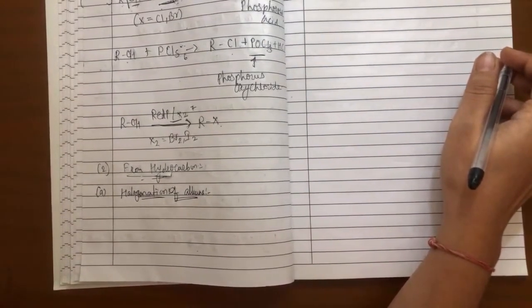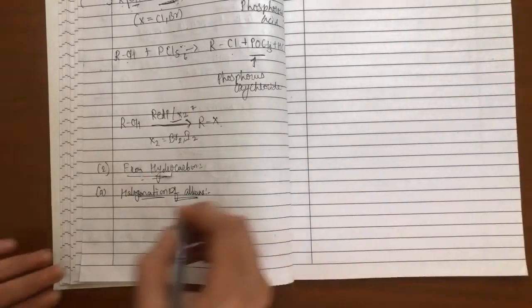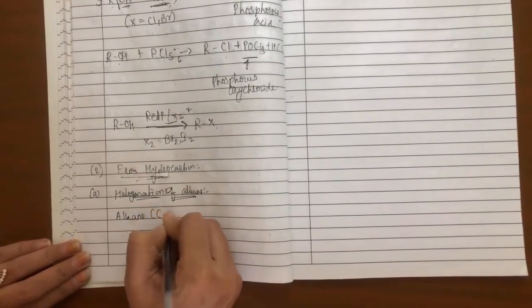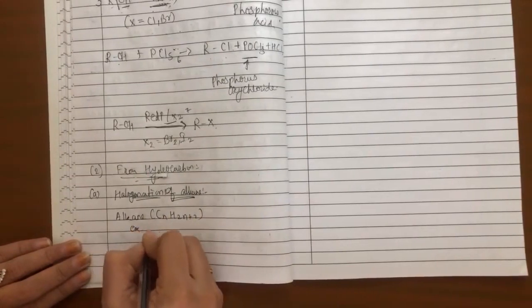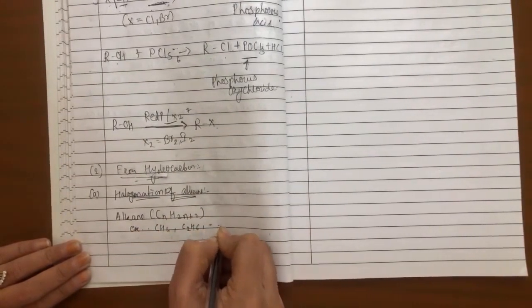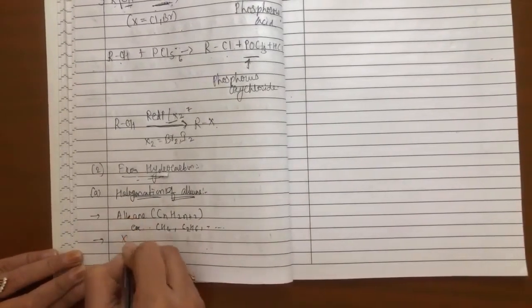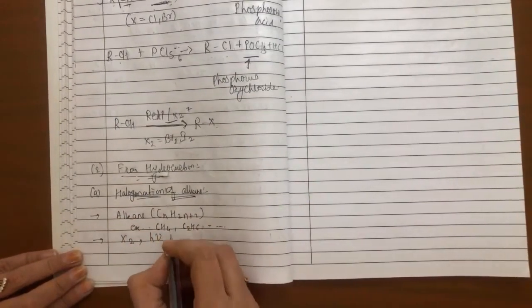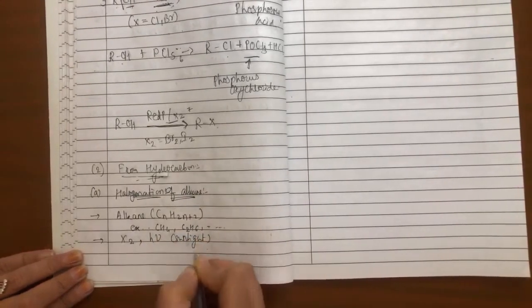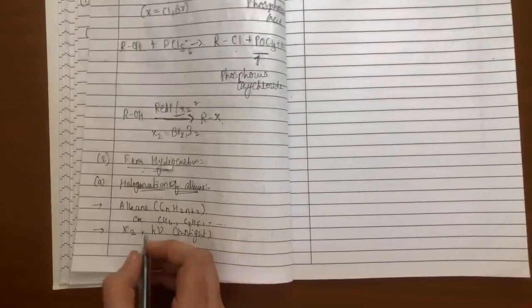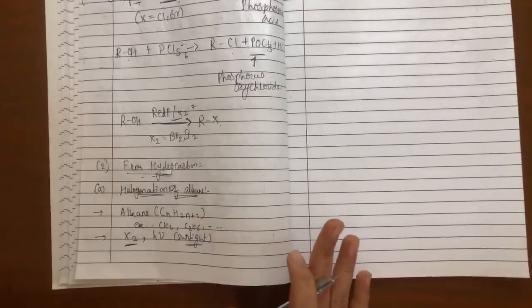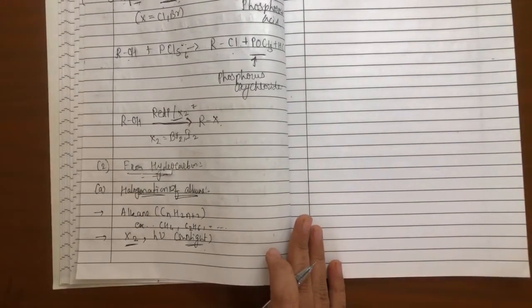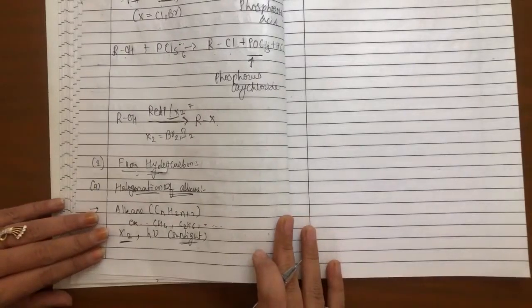So halogenation of alkane, the name itself suggests that the alkane compounds will add halogens. So alkane, which is CnH2n+2, for example methane, ethane, etc. Now to this we are adding halogens, that is X2, in the presence of h nu, which is sunlight. Now when I expose this halogen to sunlight, what will happen? Formation of blank. Reply fast. What will form if halogens are exposed to sunlight? Yes, Brunda, correct. Free radical formation.